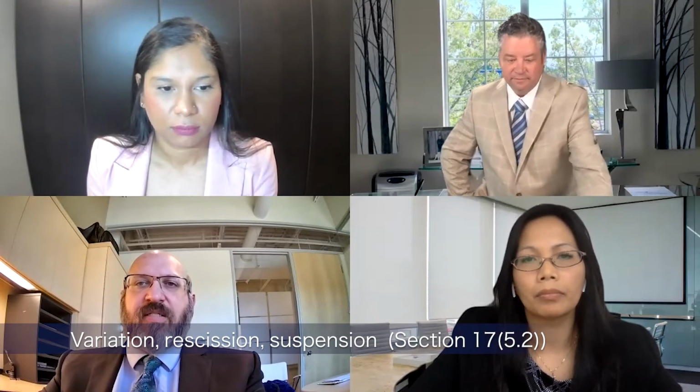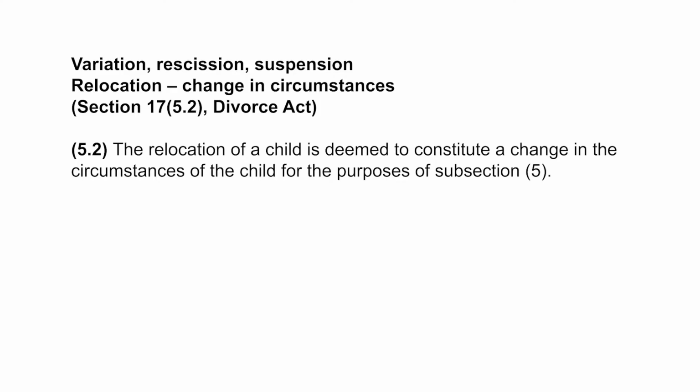Well, it's 17(5.2) now, and it's a completely new section dealing with relocation. What it says is the relocation of a child is deemed to constitute a change in the circumstances of the child for the purposes of subsection 5. There was no old section. So it's basically establishing that if there's going to be a relocation, it is a change in circumstances for a child that would allow for the varying of a parenting order or contact order. And it's recognizing that that is clearly some type of change if you're trying to relocate a child, instead of debating whether it is or isn't.